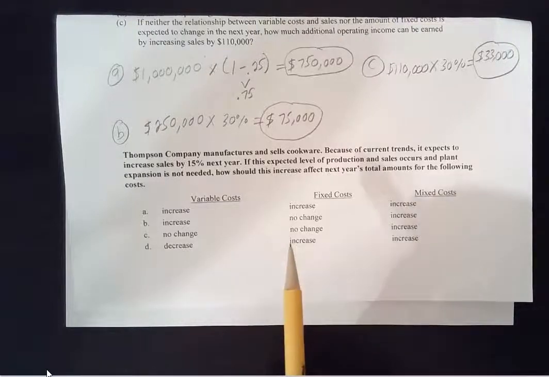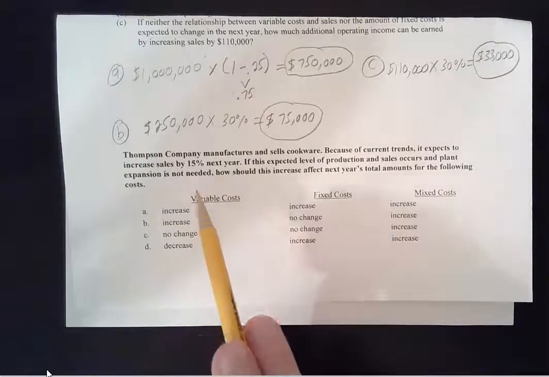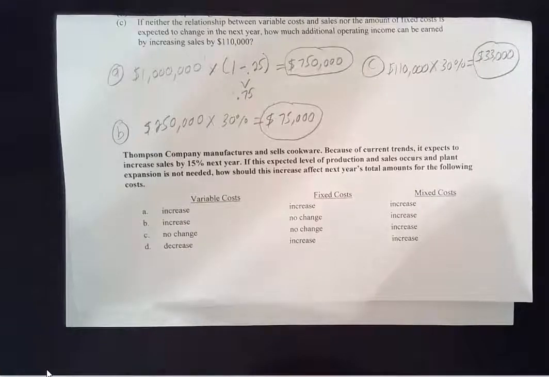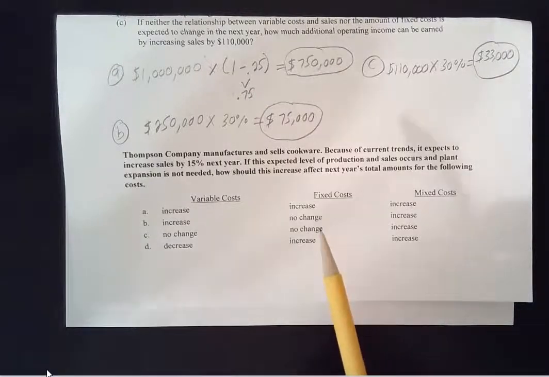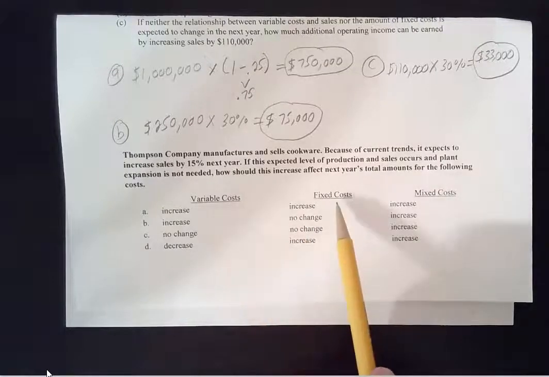Well, let's look at something here real quick. When they talk about plant expansion not being needed, what they're essentially saying is our factory is going to be the same size. We're probably not going to have to buy any additional equipment and so forth. So let's read the question. How should this increase affect next year's total amounts for the following costs? Variable cost, fixed cost, and mixed cost.